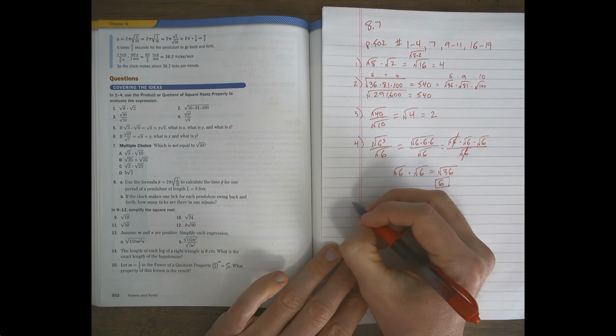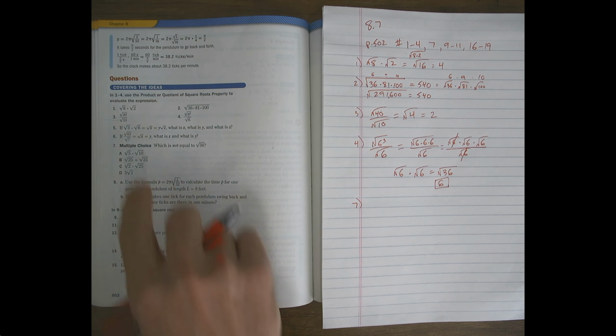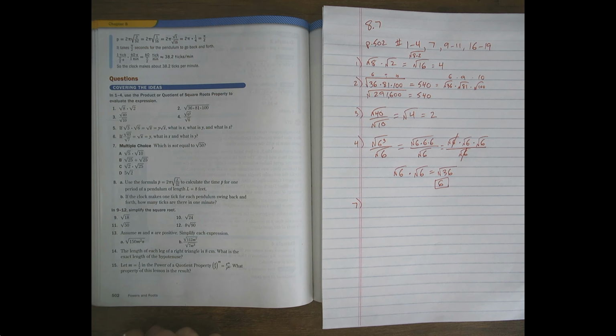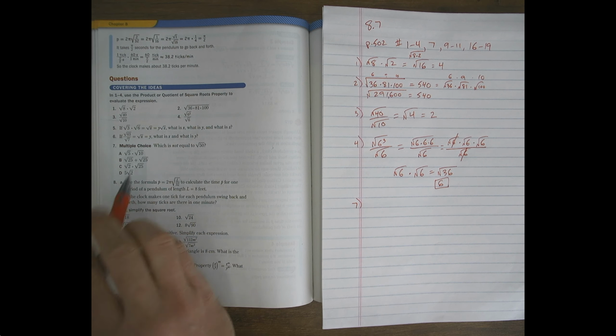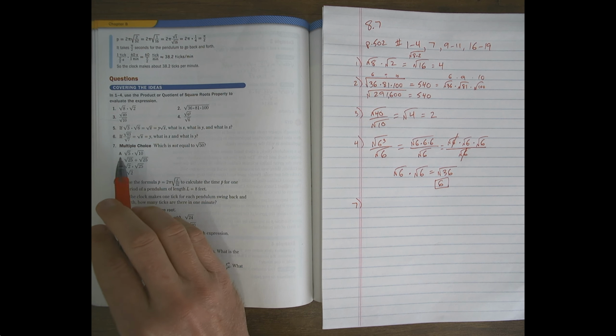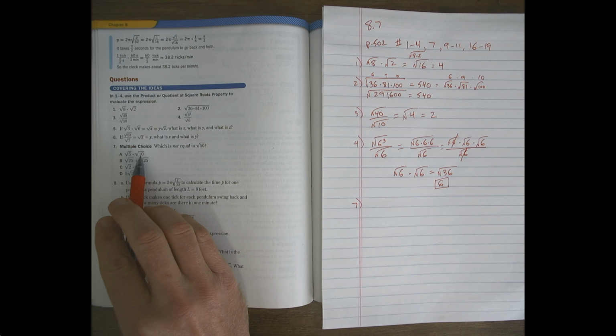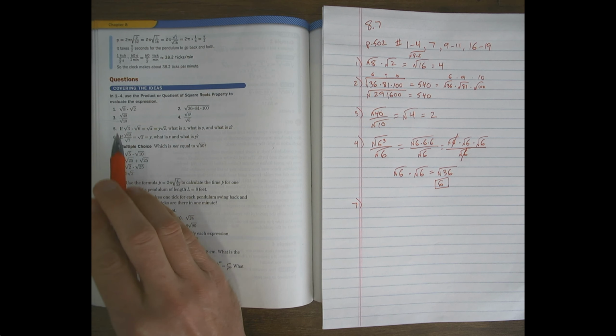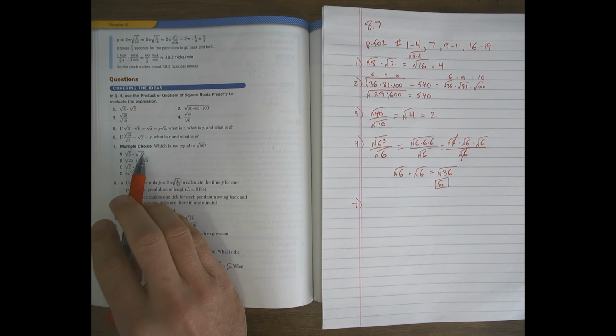All right. Number 7 now. Which one of these is not equal to square root of 50? 3 of these are equal to the square root of 50. So if I look at letter A, square root of 5 times the square root of 10, you multiply those together like we just did a couple times, you're going to get square root of 50. So that one's good.